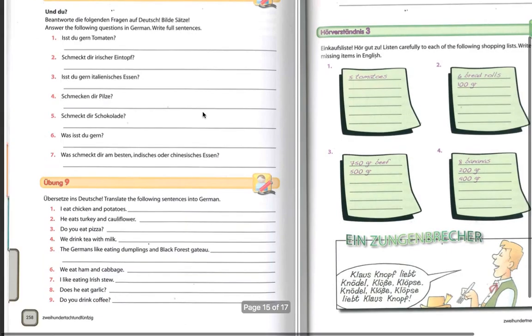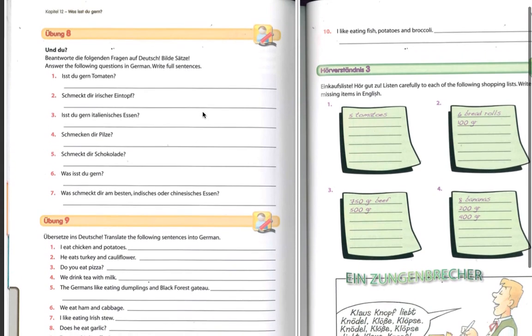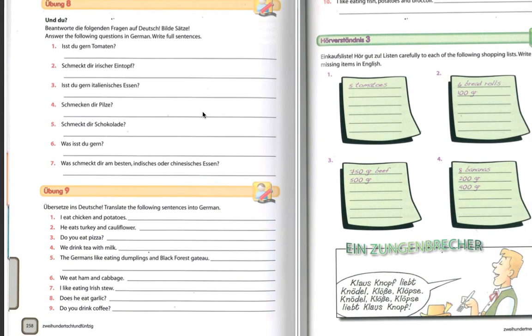Okay. So, again, just a little bit of explanation here. Isst du gern Tomaten? How would you say I like to eat? Ich esse gern. Okay. Do you like Italian food? Isst du gern italienisches Essen? How would you say, I like Italian food, but I prefer, let's say, Chinese food? So, ich esse gern italienisches Essen.